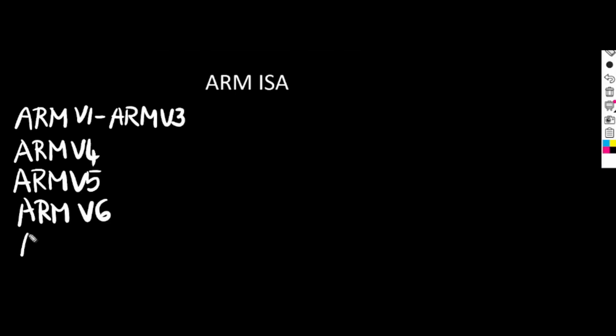Okay, it has evolved over several versions, maybe ARM version 1 to 3, which were early versions. Then we had ARM v4, which introduced the ARM7 core. Then we have ARM version 5, which added the Thumb instruction set. ARM version 6 introduced SIMD, which is single instruction multiple data. Then we have ARM v7, which is split into three profiles: application, real time, and microcontroller.